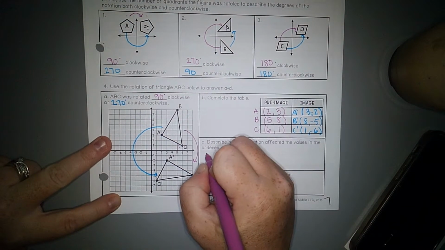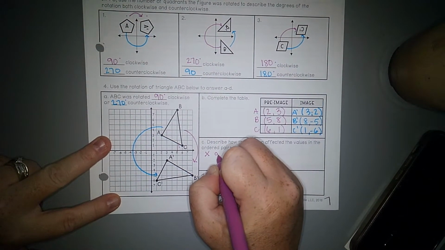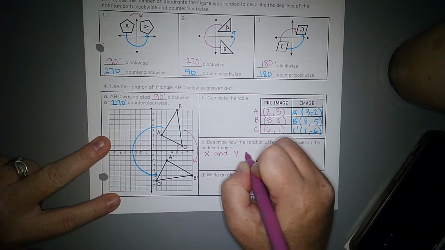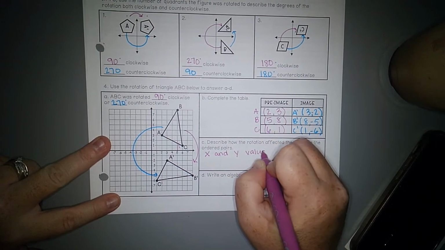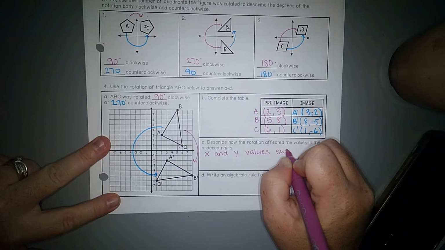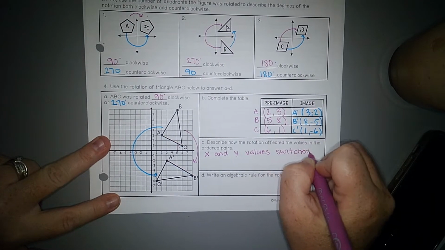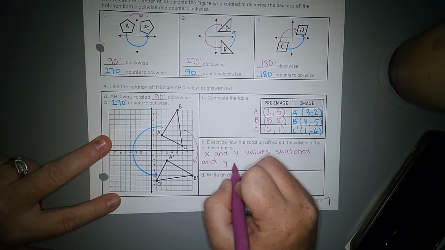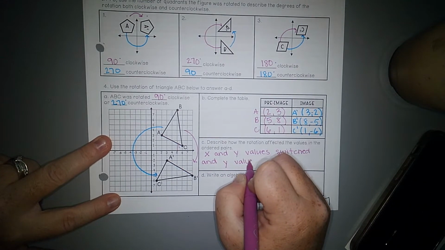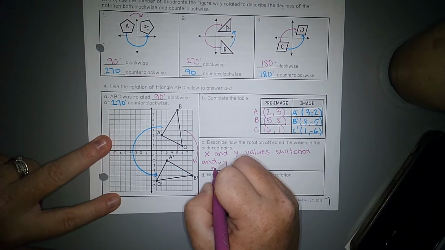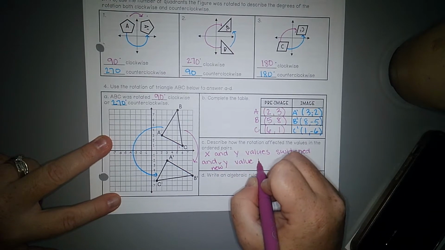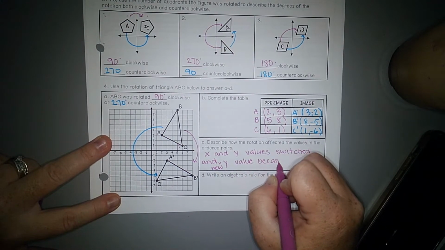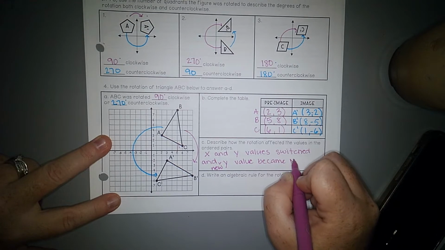Okay. X and y values switched. And the new y value became negative.